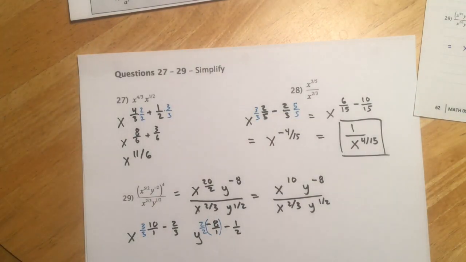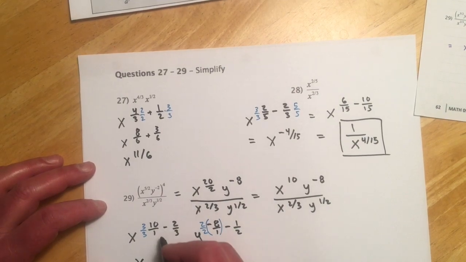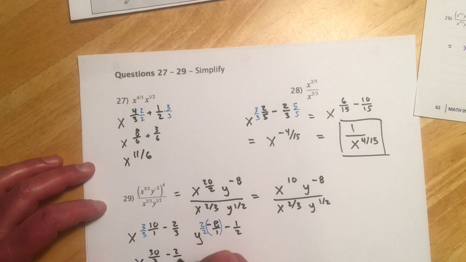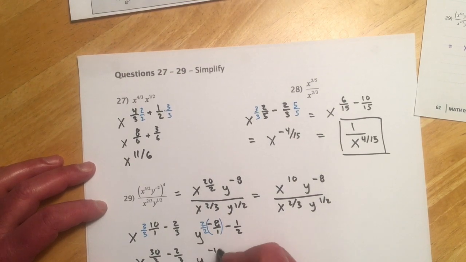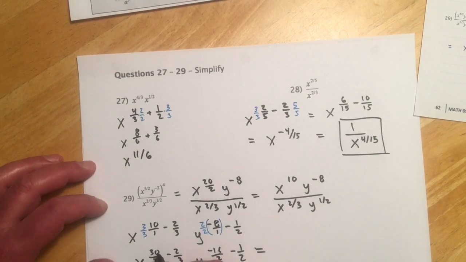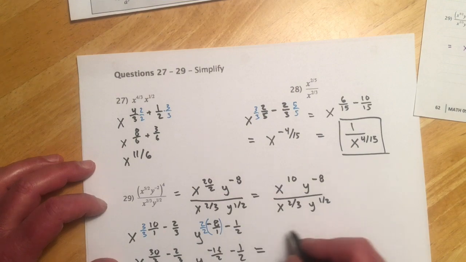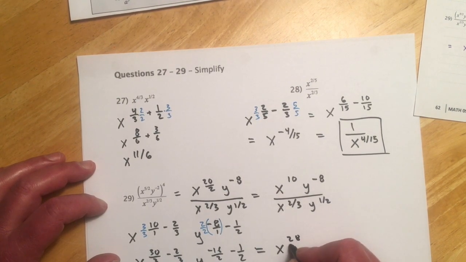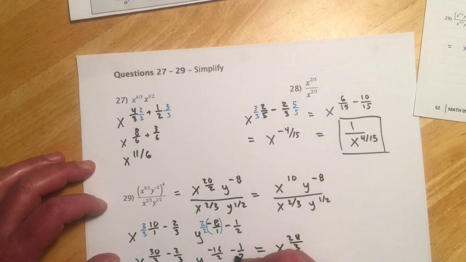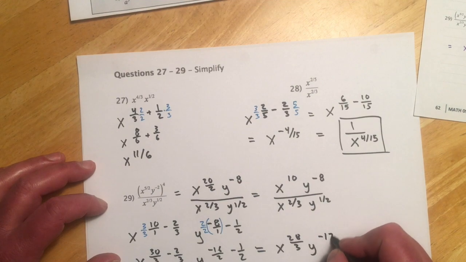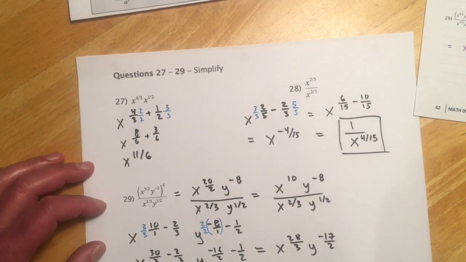So that's going to be 30 thirds minus 2 thirds, and y to the negative 16 halves minus 1 half. I think I'll go this way with it. And so 30 minus 2 would be 28, so x to the 28 thirds. And then this will be y to the negative 16 minus 1 would be minus 17 halves.